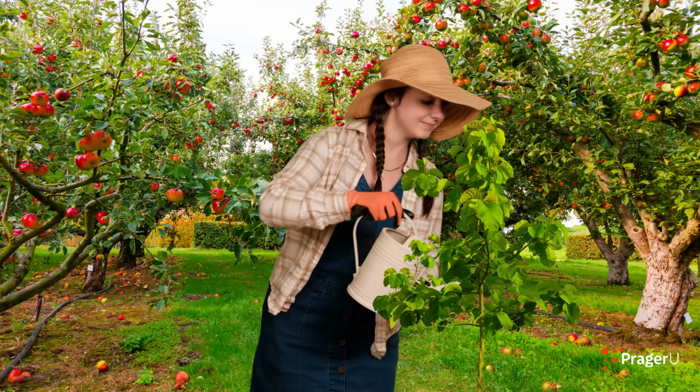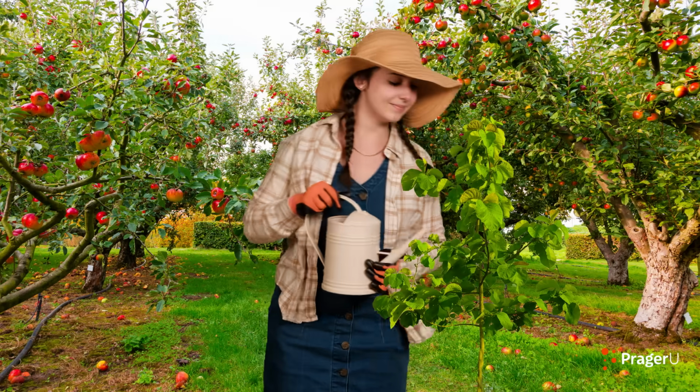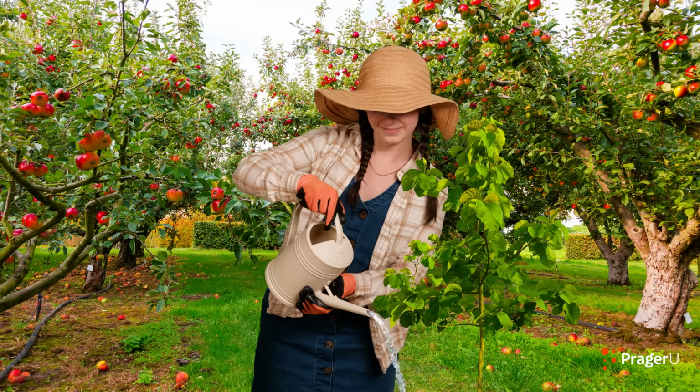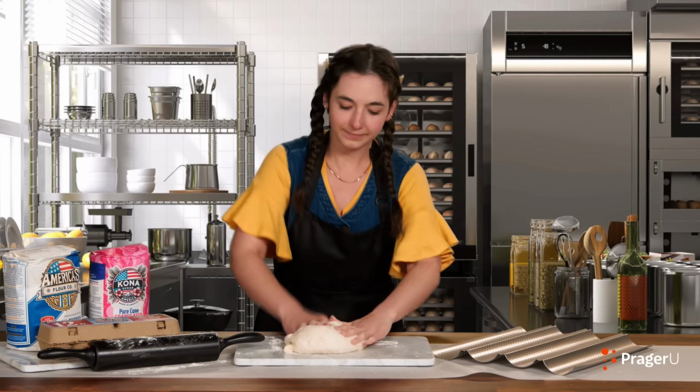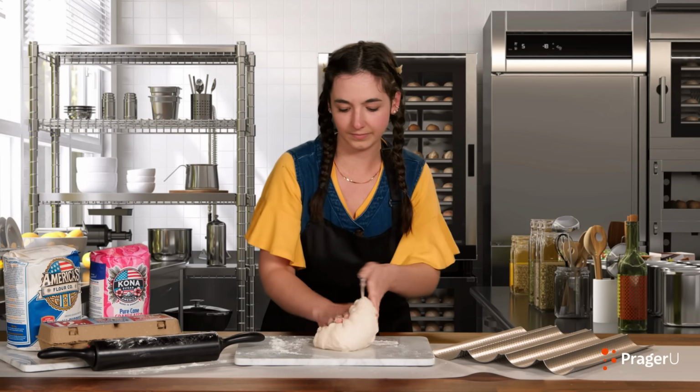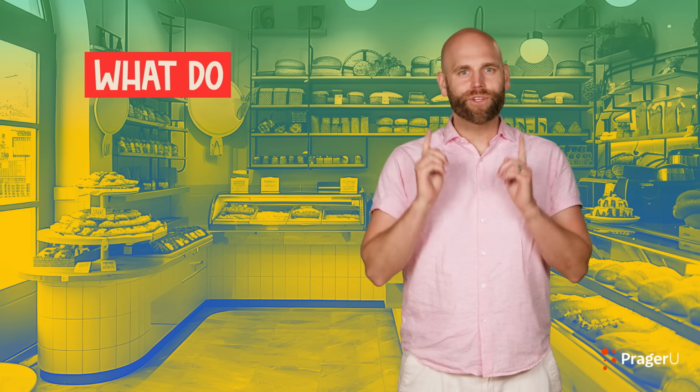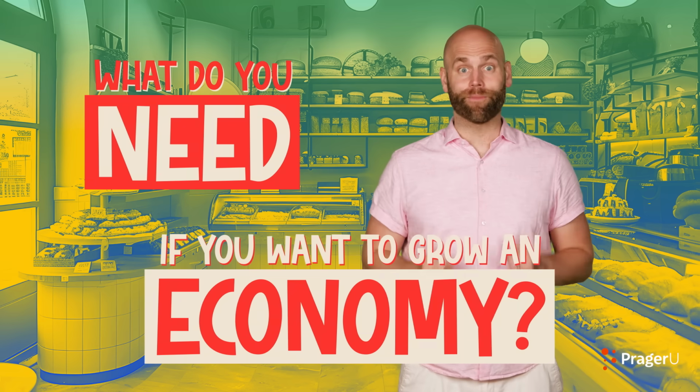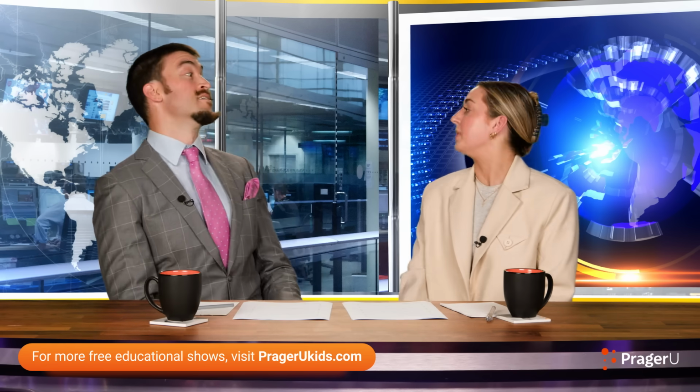If you want to grow a delicious fruit tree, you need to... If you want to grow a bakery, you need to... But what do you need if you want to grow an economy? You might think it needs GDP.